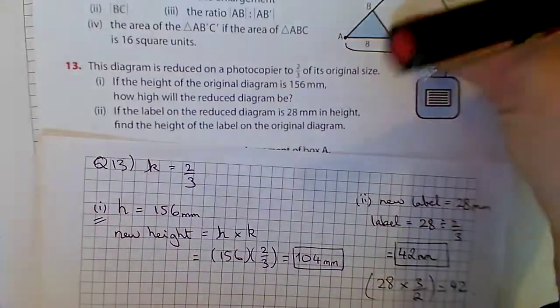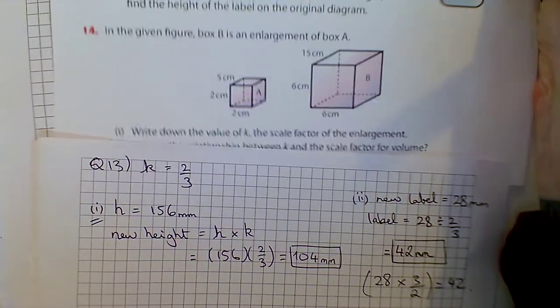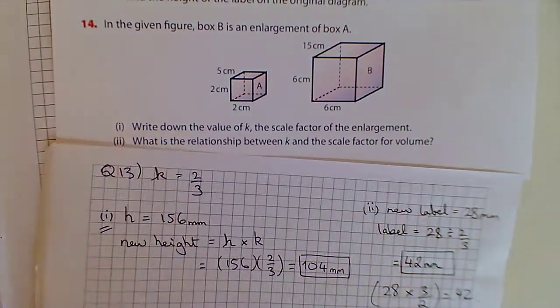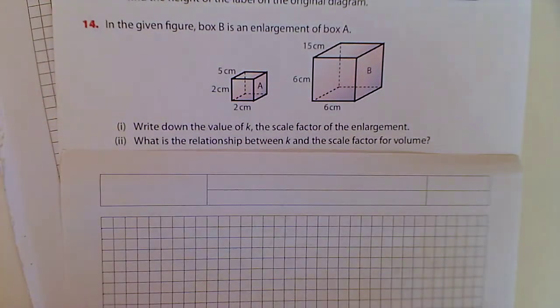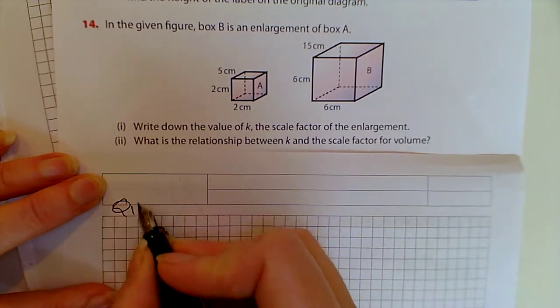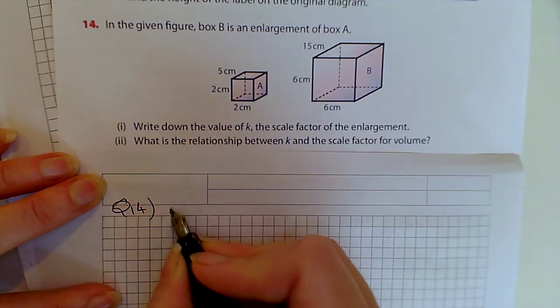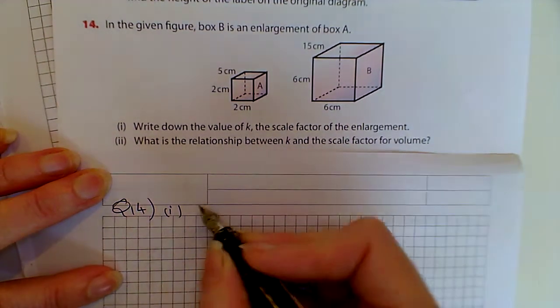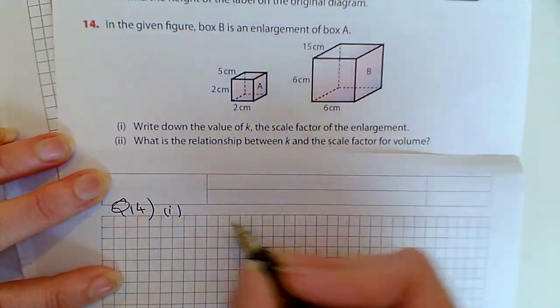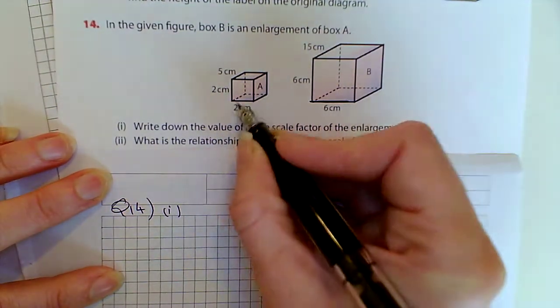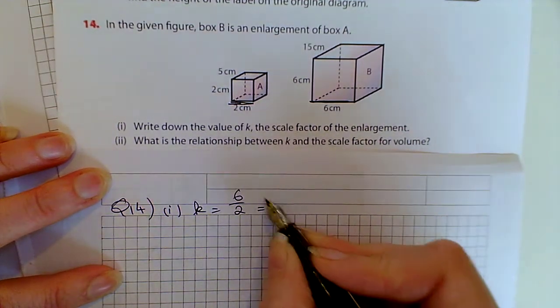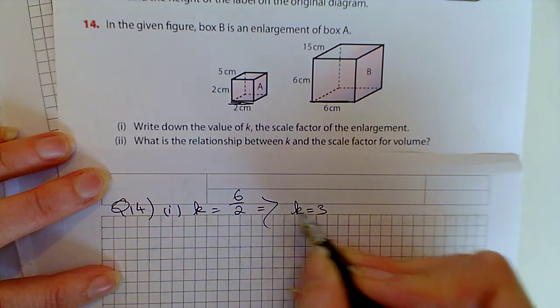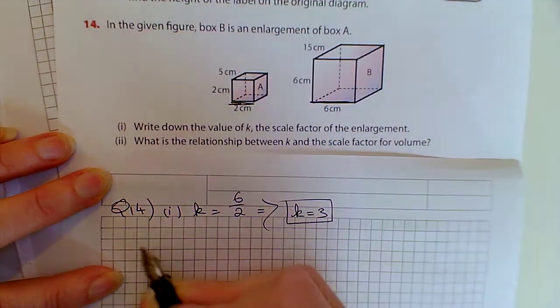Okay, question 14 then. In the given figure, box B is an enlargement of box A. Write down the value of the scale factor of the enlargement. So for question 14, my scale factor, I go the bigger one. Doesn't matter which side I pick, so long as they are corresponding, matching each other. So K will be 6 divided by 2, which is 3. My scale factor is 3.